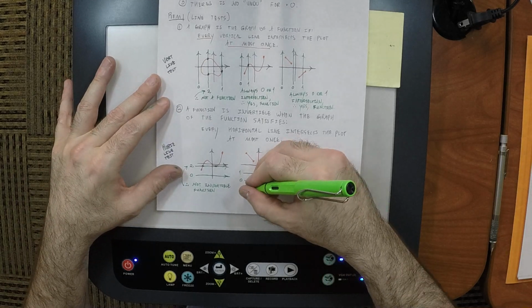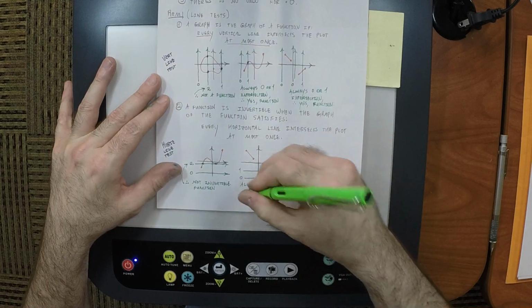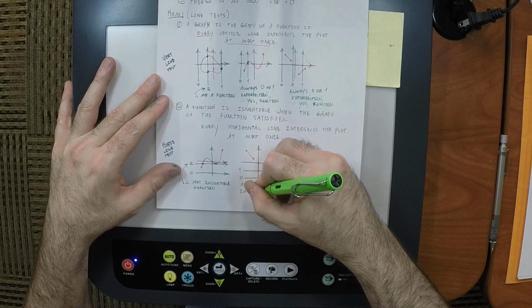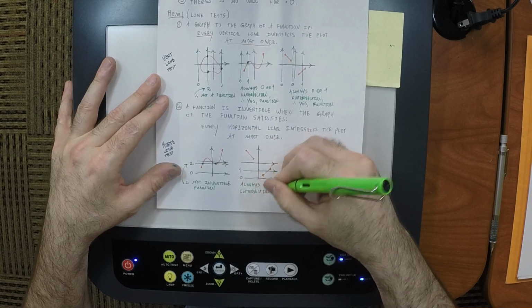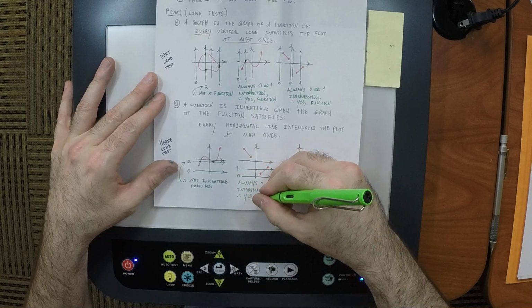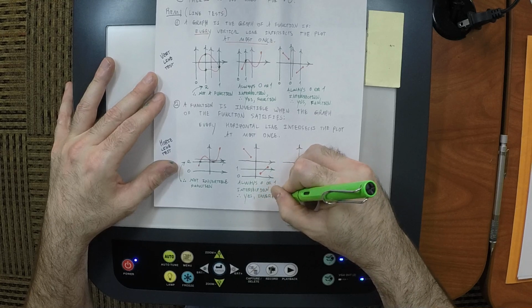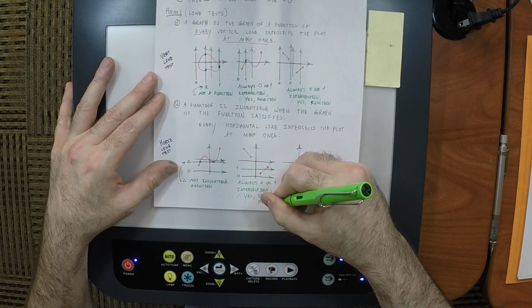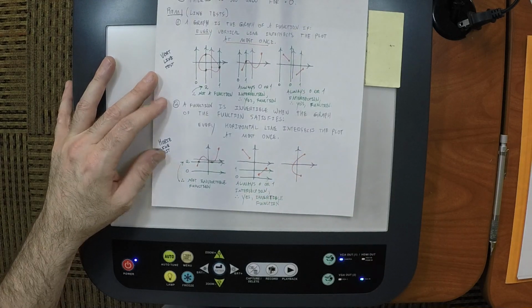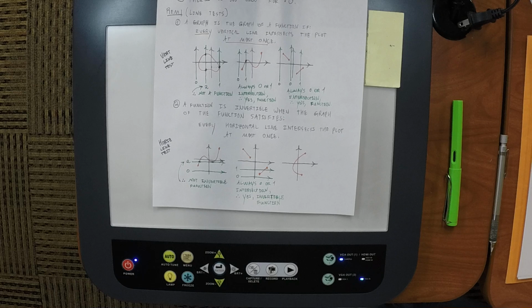Okay, good. So always 0 or 1 intersection. And therefore, yes, it's an invertible function. Okay, how about the last one? Does it pass the horizontal line test? And the answer is no. It doesn't.